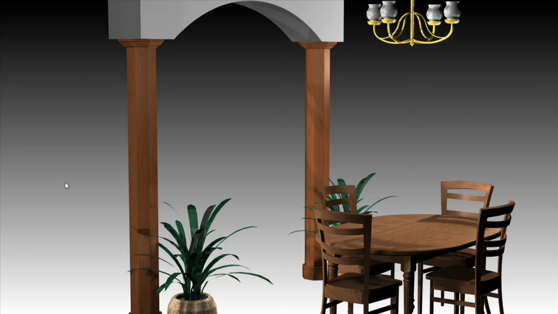In this video I'm going to show you how to put the base molding on these resizable columns so that it will resize with the columns. So be sure to stay tuned and check it out and see how I've done it.